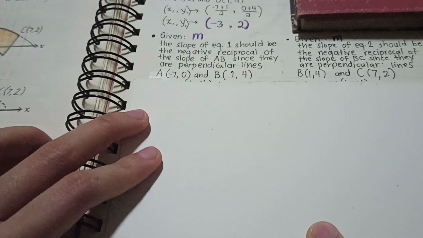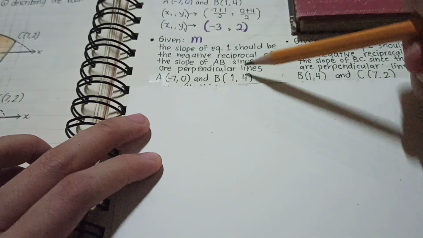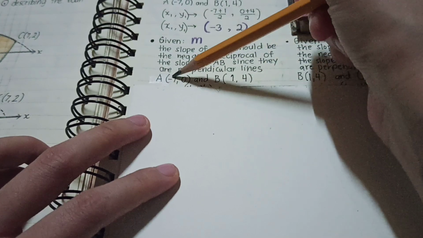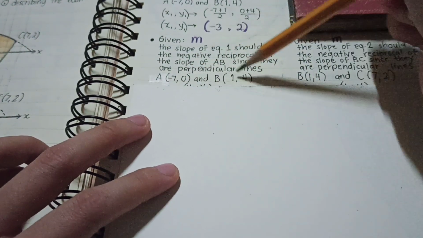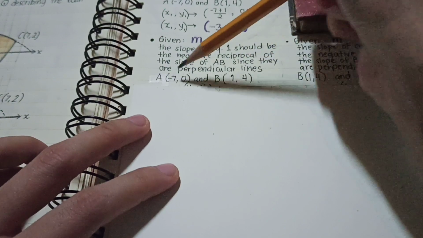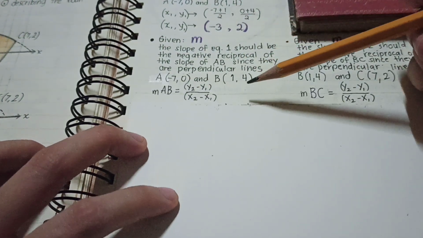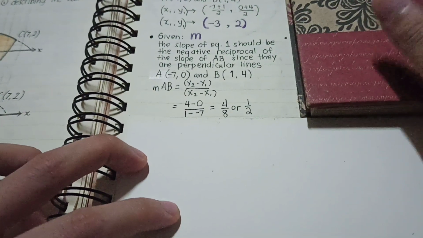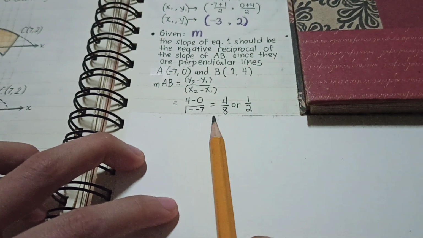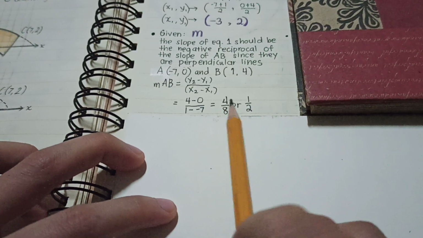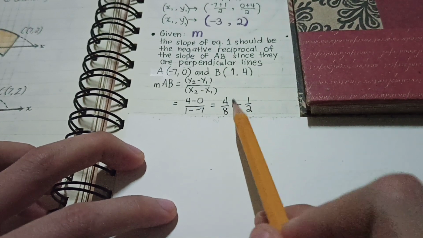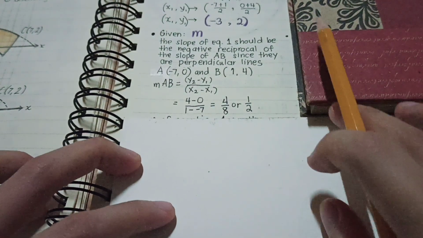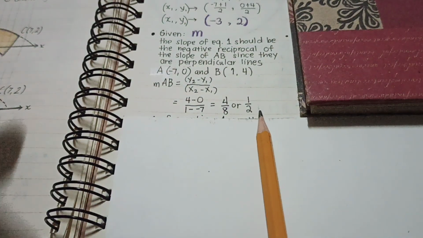So, change in y over change in x. Ito po yun. 4 minus 0 over 1 minus -7. The changes in y coordinates over the changes in the x coordinates. Like this one. Right? So, I'll have 4 minus 0, 4. 1 minus -7, KCC. Keep change, magiging 1 plus 7. 4 over 8 will now become 1/2. Right? But, again, that 1/2 is for the chord AB.